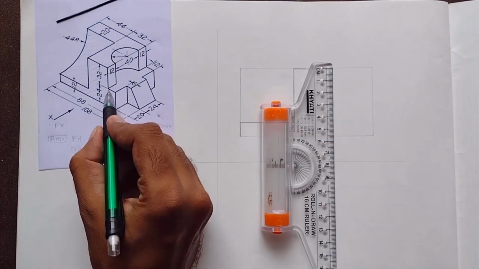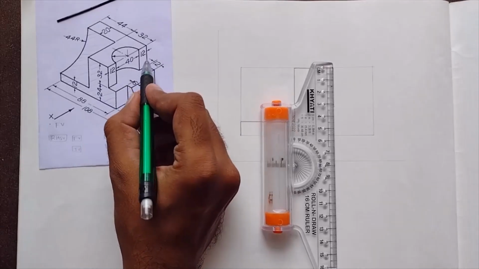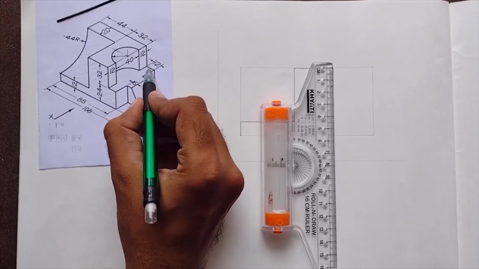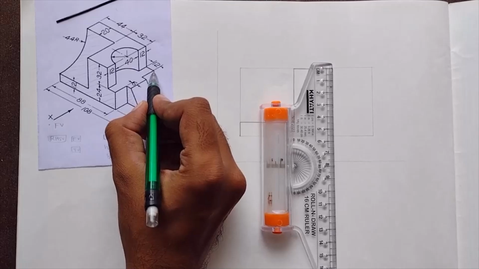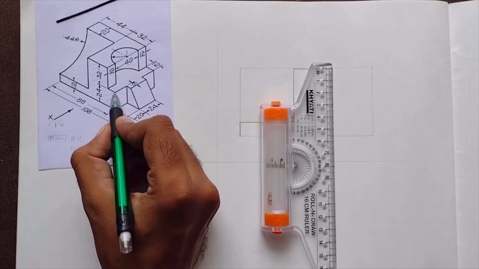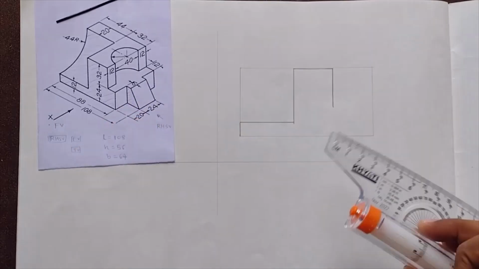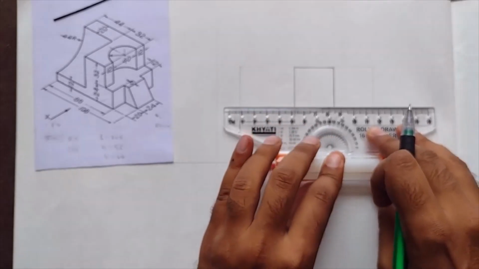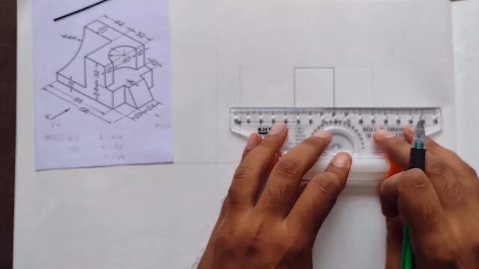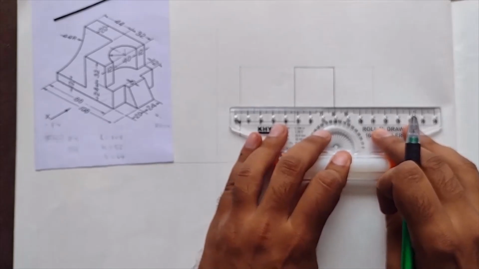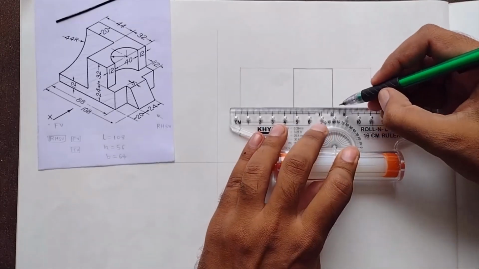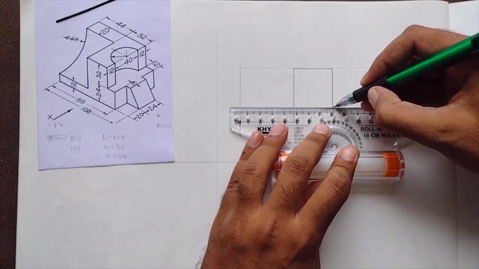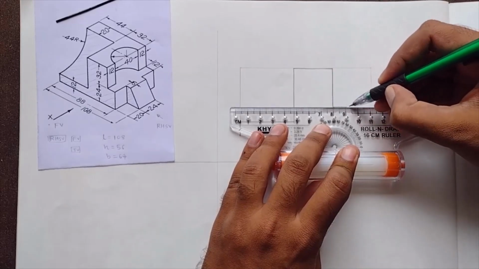Now up to 12 millimeter. This length of this edge is 12 millimeter. So we have to draw 12 millimeter from this to this. While drawing any line, make sure you are taking proper reference so that the shape will not distort and you will get maximum accuracy. So this is my 12 millimeter.